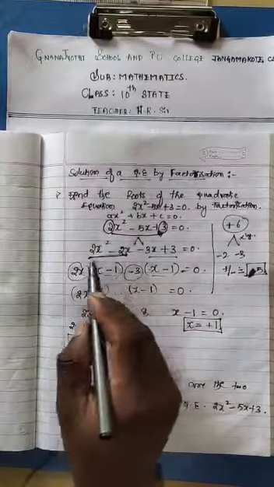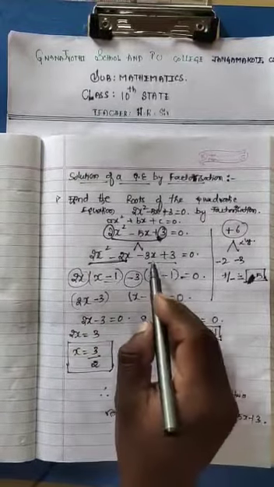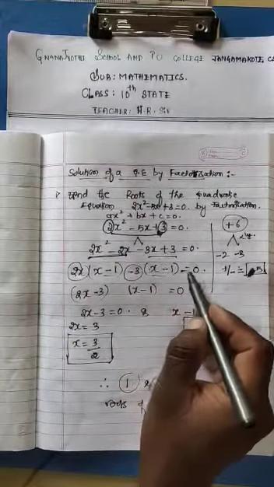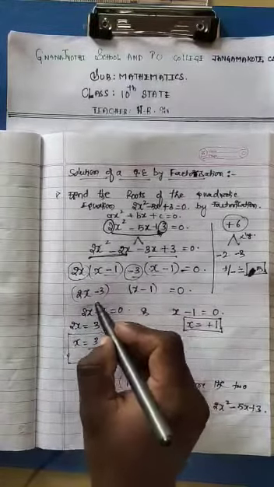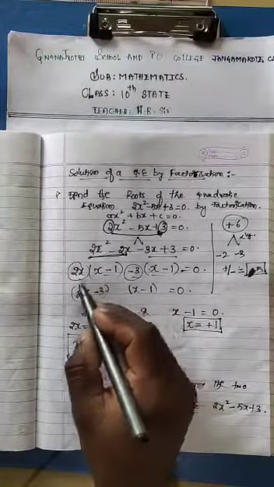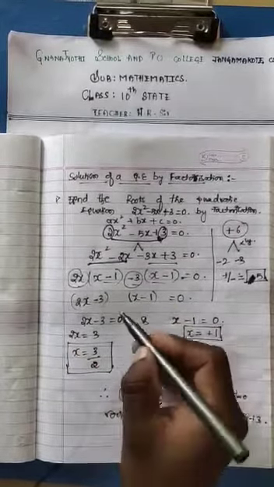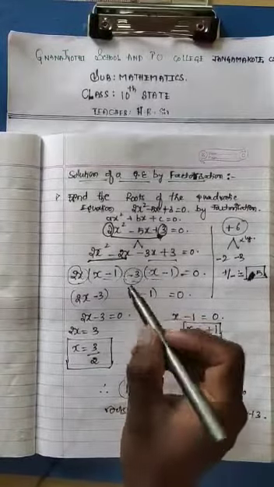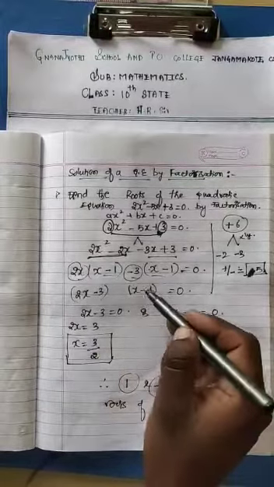In the first group we should take 2x as common, the remaining is x minus 1. Here we should take minus 3 as common, then the remaining is x minus 1, equal to 0. So the factors 2x minus 3 is the first factor and x minus 1 is the second factor, right? So the factors of the given quadratic equation are 2x minus 3 and x minus 1.